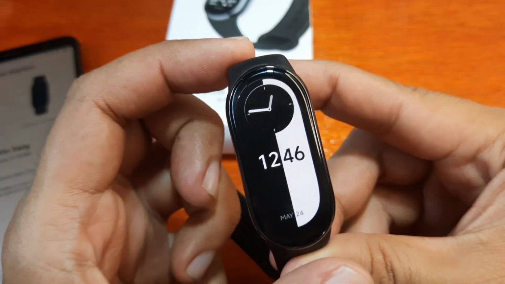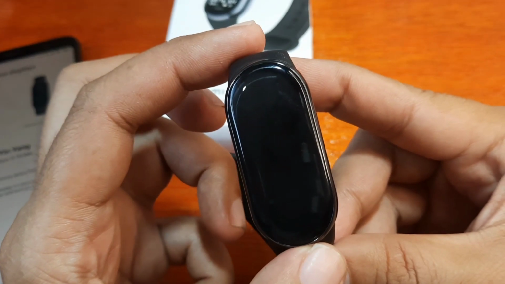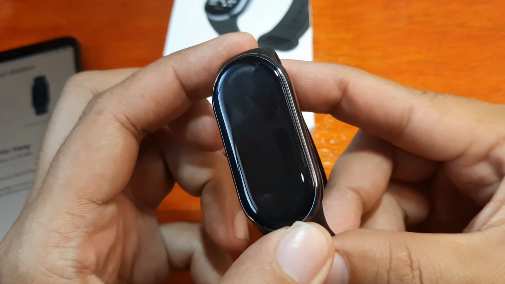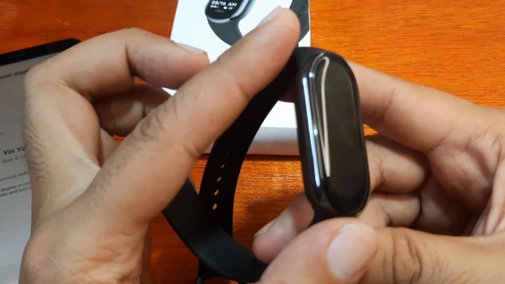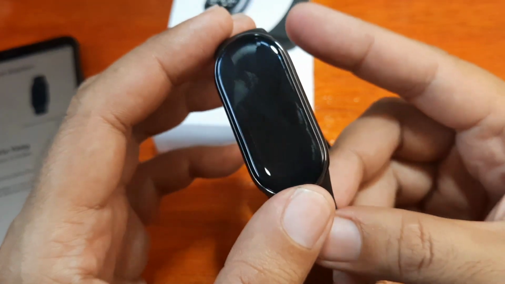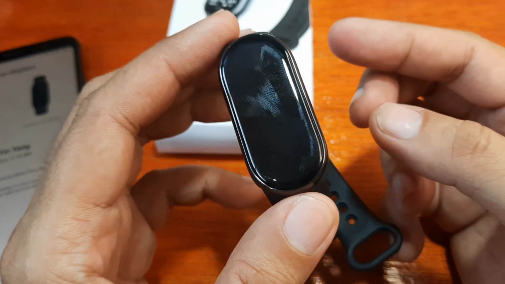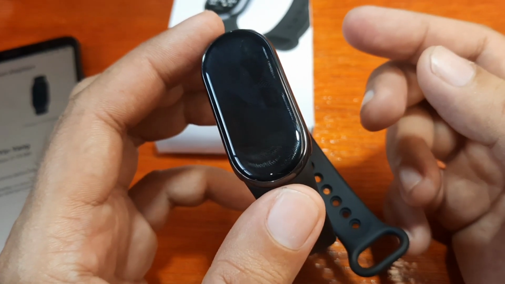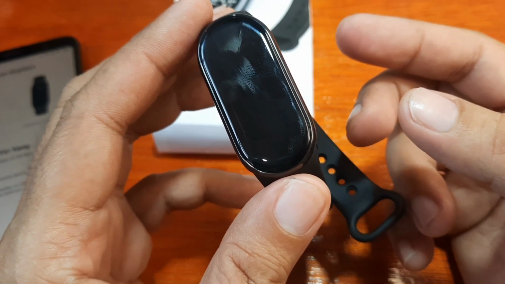So let's see. The display will turn off in 5 seconds, as you can see, but there's no always on display. Why is it that there's no always on display? If you are not wearing the fitness tracker, it will not show the always on display. It is a smart feature to save you battery life.